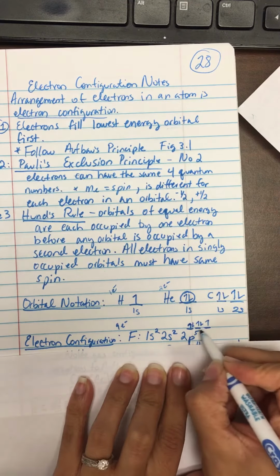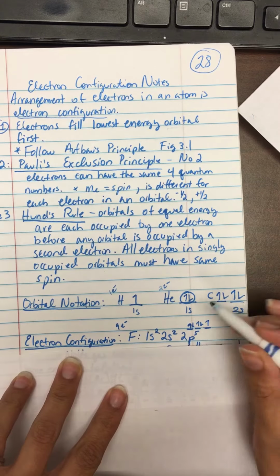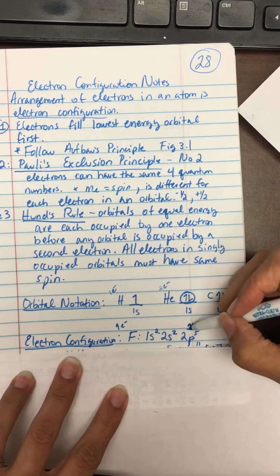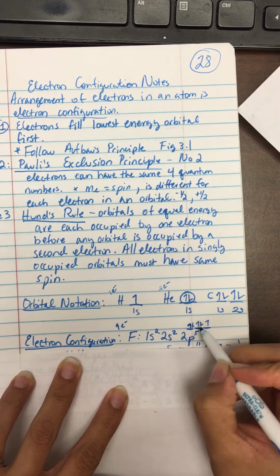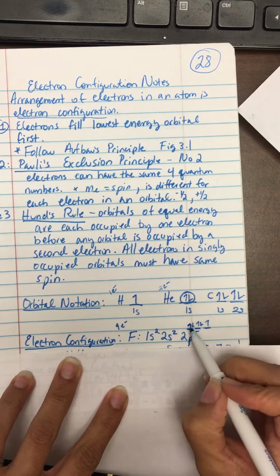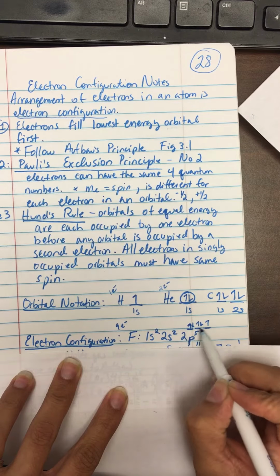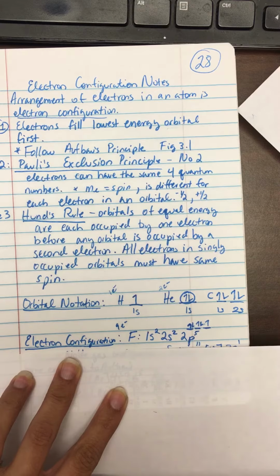But I put this on here to show you what this would look like if we were doing orbital notation. We have 3 possible orbitals in the 2p sublevel, and we have 5 electrons that can go in there. 1, 2, 3 electrons would fill in by themselves, and then the next 2 would find a pair.